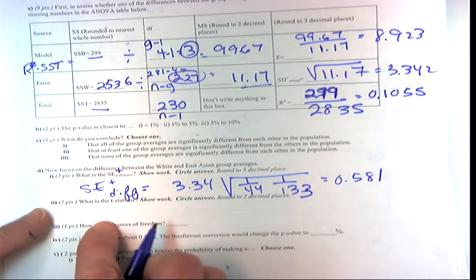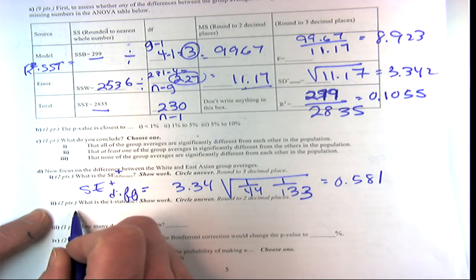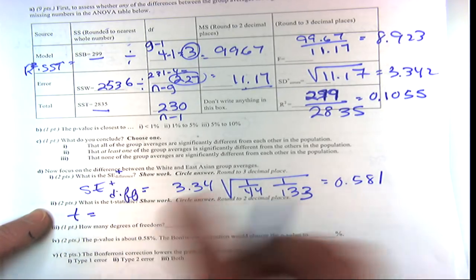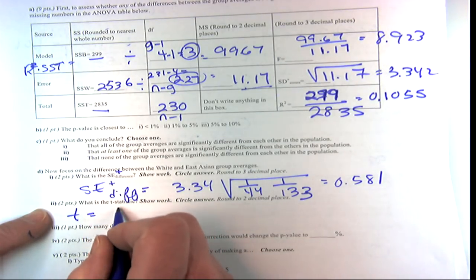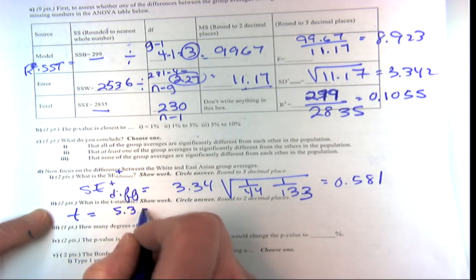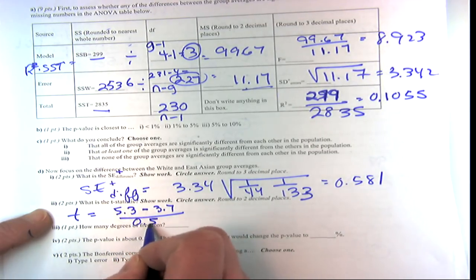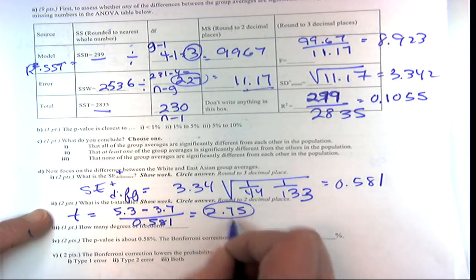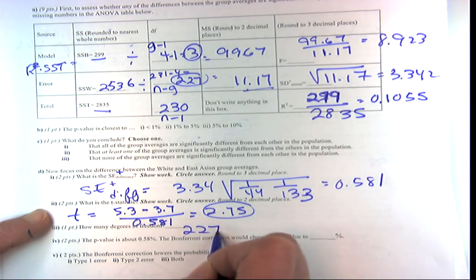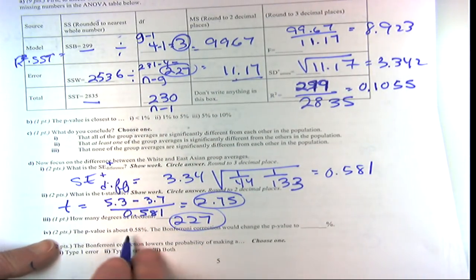0.581. Now the t-statistic, this is really just the observed difference between those two. It's non-directional, so you might as well just use the positive difference. So that's 5.3 minus 3.7 over that. And I got 2.75, and the degrees of freedom is the same as you got here. The p-value is about that.